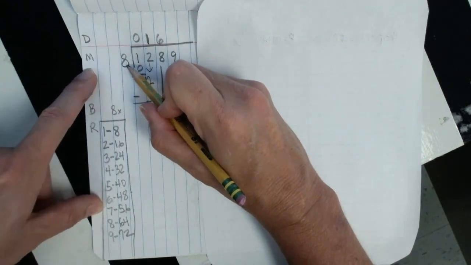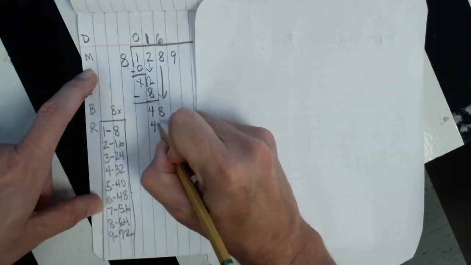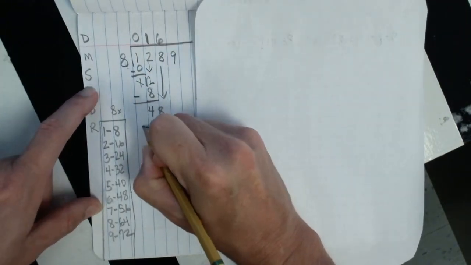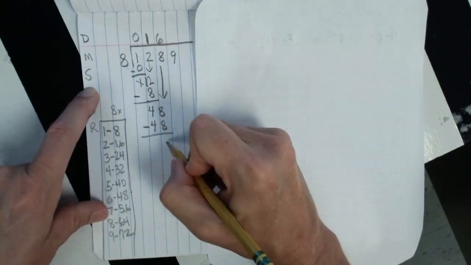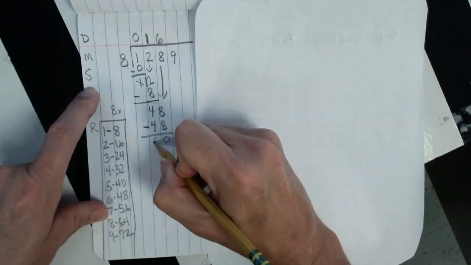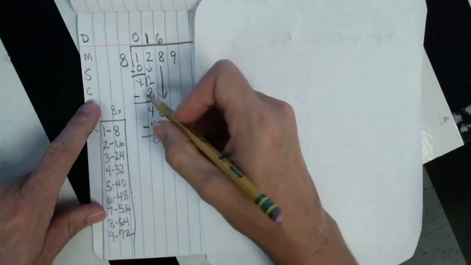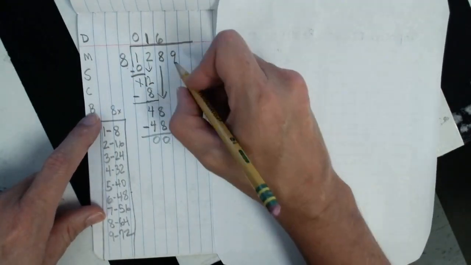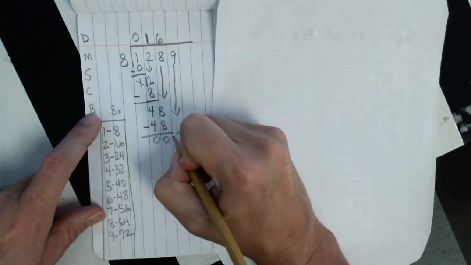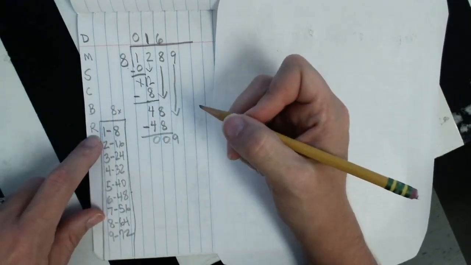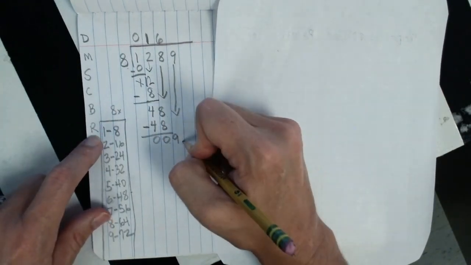Then we multiply. Mom's job, 8 times 6 is 48. Sister says, subtract. 8 minus 8 is 0. That's going to give us 0. Check. 0 is definitely less than 8. Bring down the next digit. And then Rover says repeat it. If you bring down another digit, you have to do it all over again.